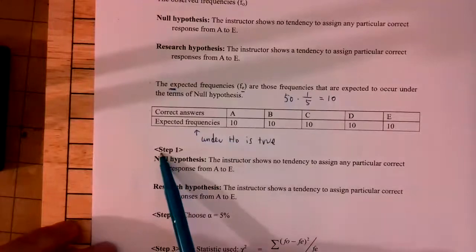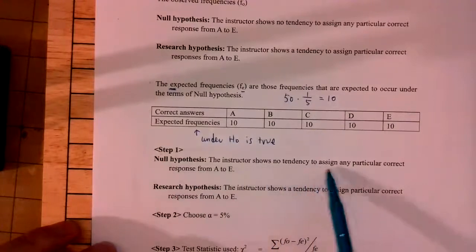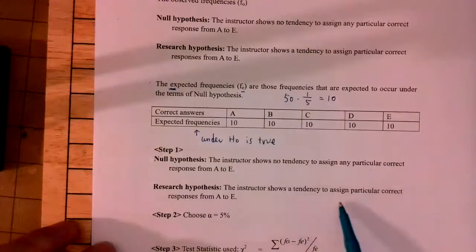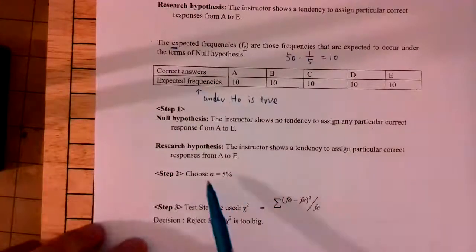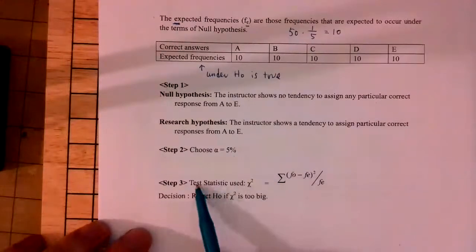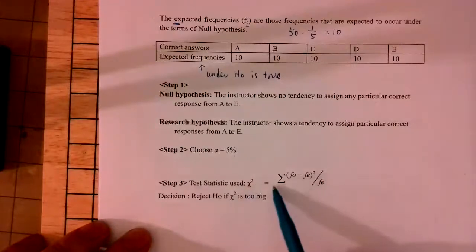Okay, so let's start over. Step 1, null hypothesis: the instructor shows no tendency to assign any particular correct response from A to E. Research hypothesis: the instructor shows a tendency to assign particular correct responses from A to E. Step 2, we choose alpha equal to 5%. Step 3, test statistic used. We use the chi-square test procedure.